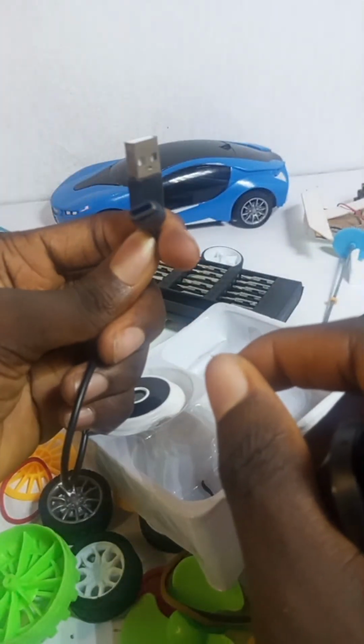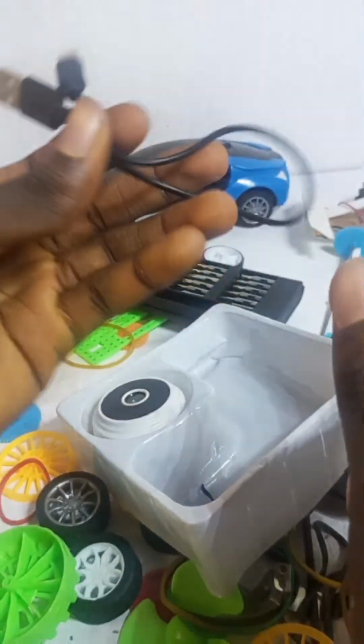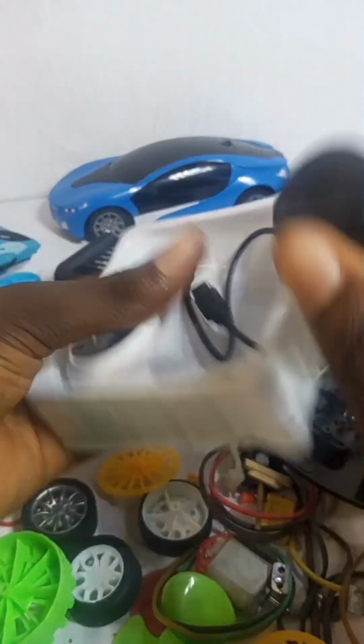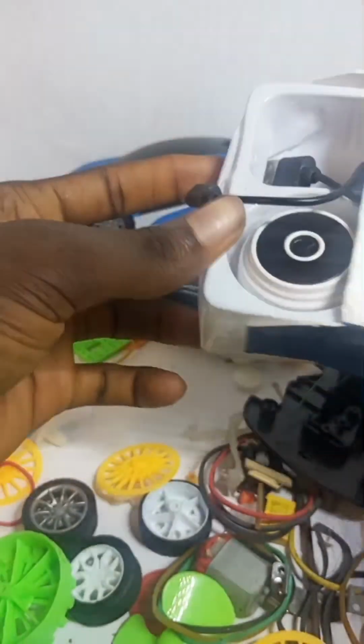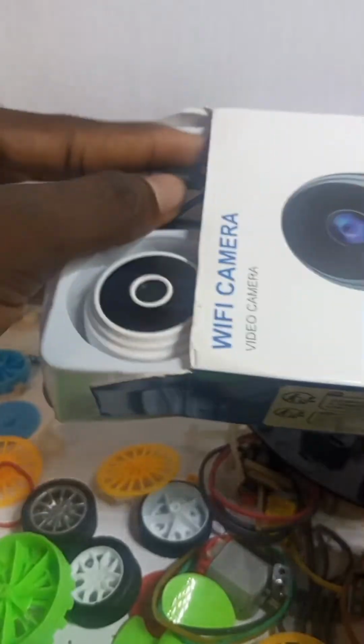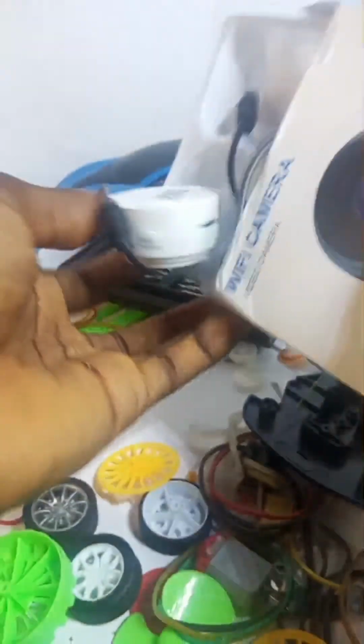It's a type C, and yeah, this is all we have inside this. And yeah, I hope I'm going to be using this in the future. And if I'm going to be doing that, I'm not going to be using it with this case. Like the video I use it for, I didn't use it with the case.